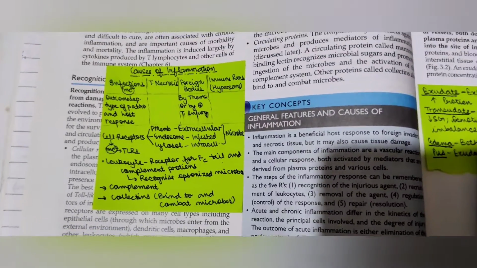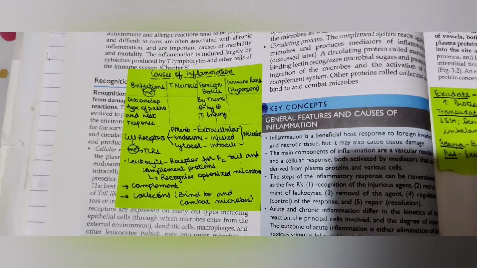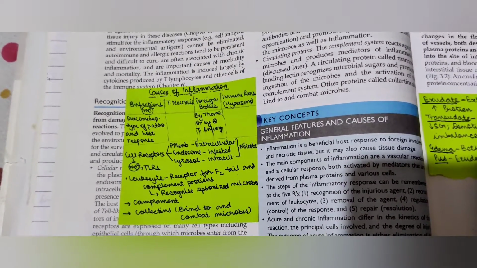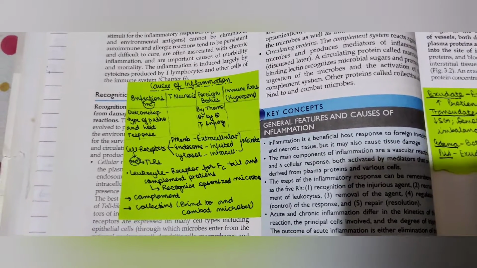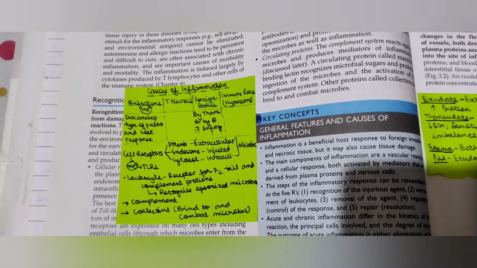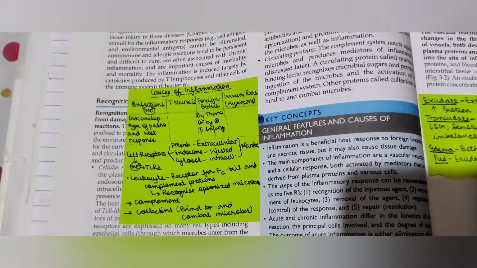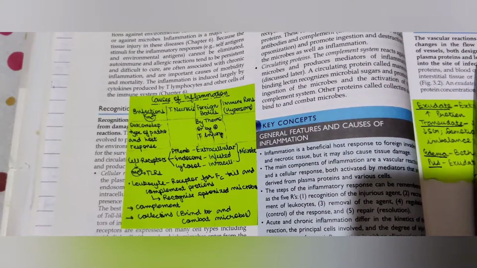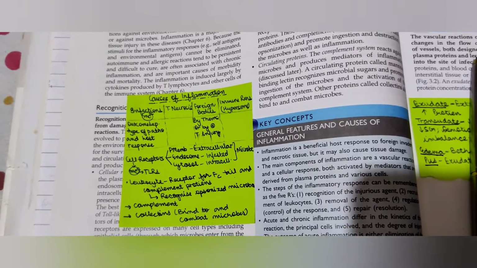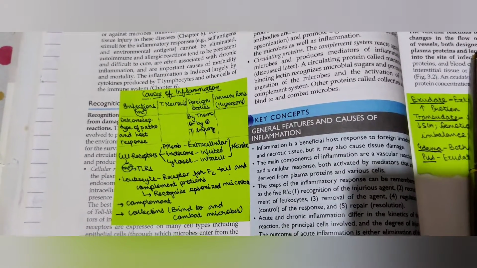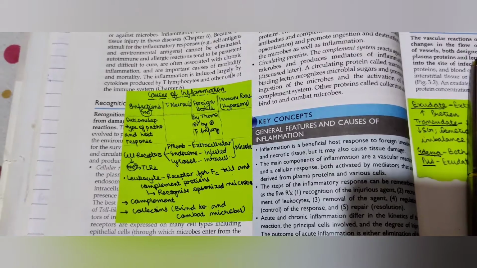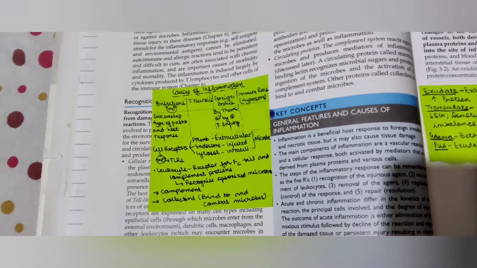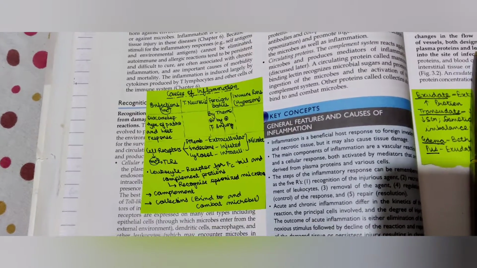Now let's see what are the causes of inflammation. We can divide the causes into 4 parts. The most common cause is infection, then we have tissue necrosis, foreign body, and immune reactions or hypersensitivity reactions. In infection, the outcome depends on the type of pathogen and the host response. And how do foreign bodies cause inflammation? By themselves or by stimulating tissue injury.